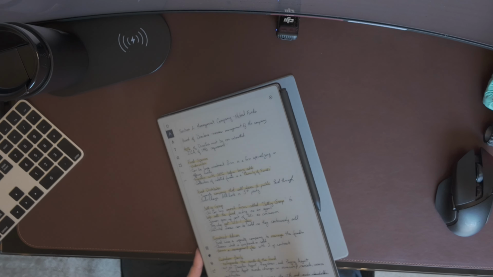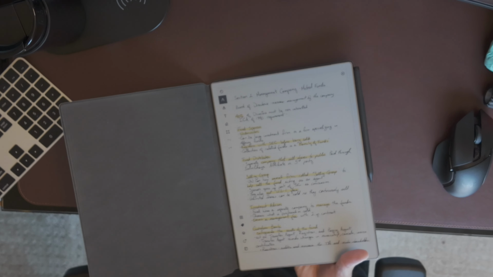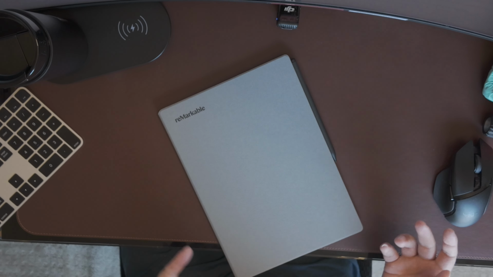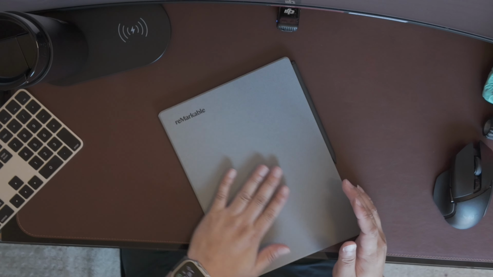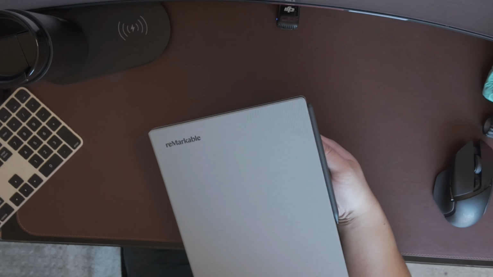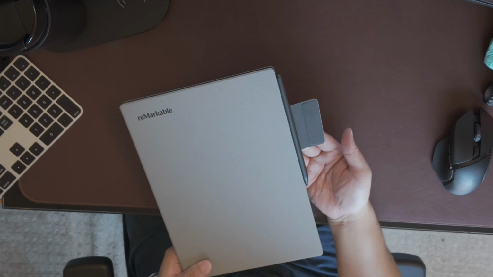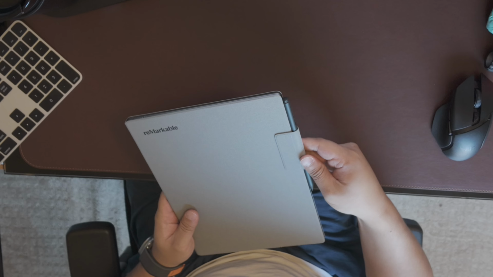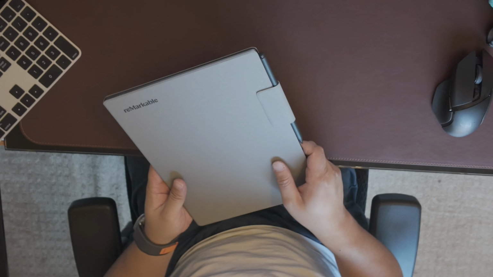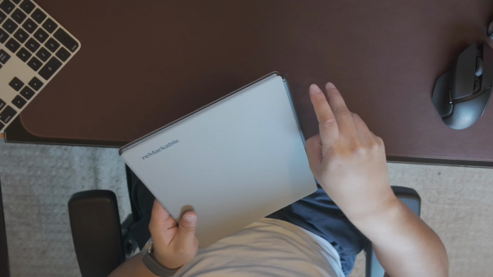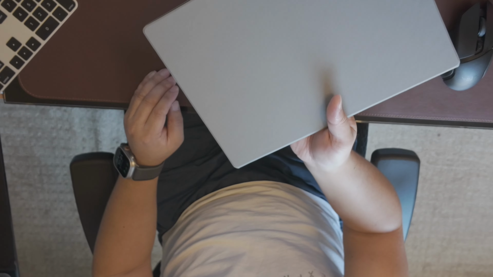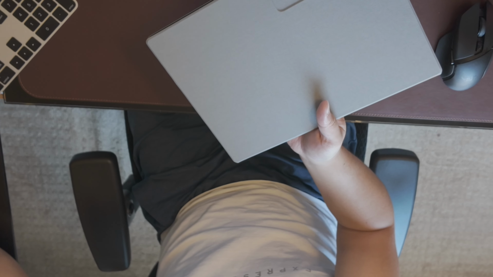I did just invest in a folio case, the cheapest one, which is really not cheap. It's $90, but it feels nice, looks nice, and it also has the most important flap that prevents your marker from being lost in case it gets detached from the magnetic casing.